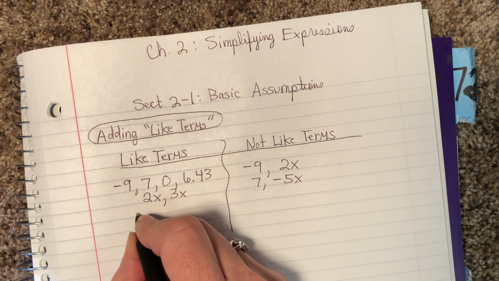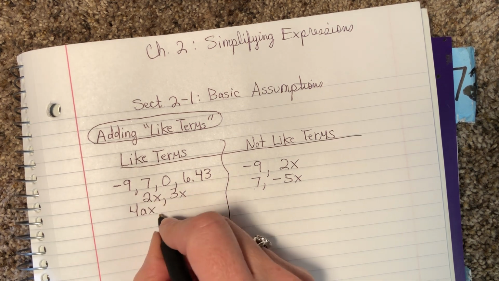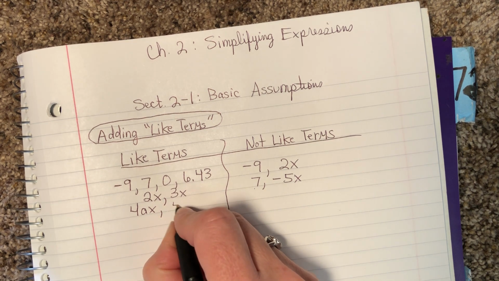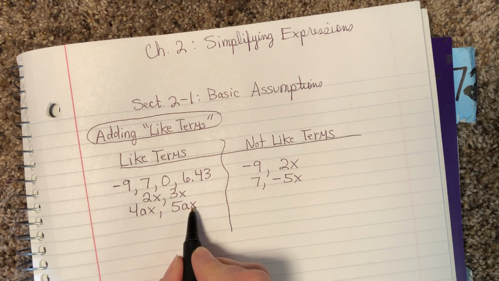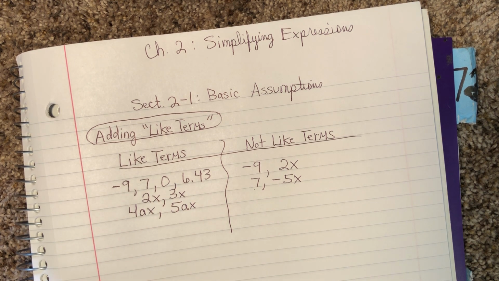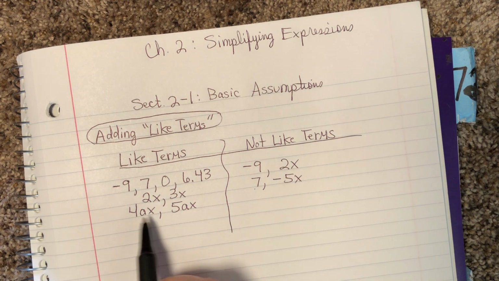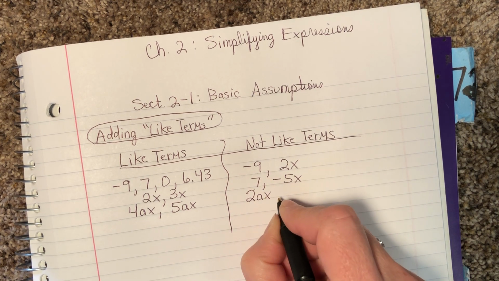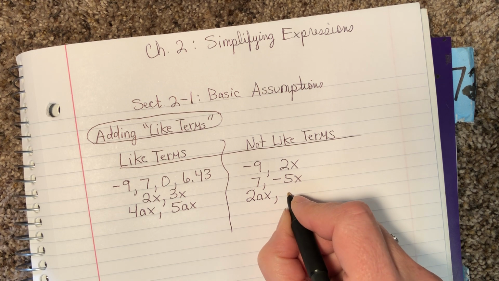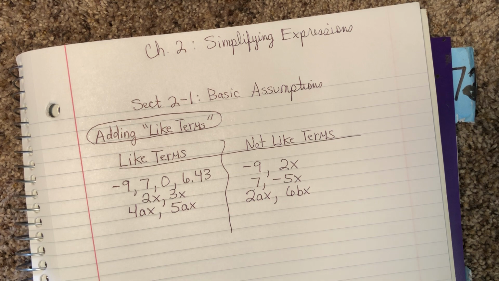Other like terms could be, you might have a bigger exponent piece, 5ax. If the variable part is identical, then those are like terms. And it's really the variable part that defines what a like term is. So an ax term will add to an ax term, but I can't add an ax term to, let's say, a bx term, because those aren't exactly alike.